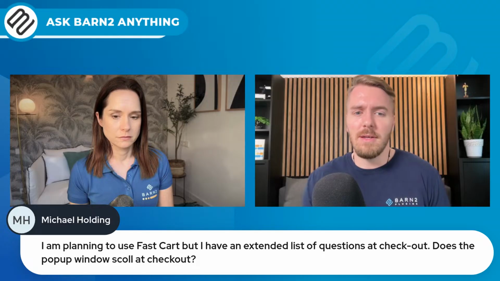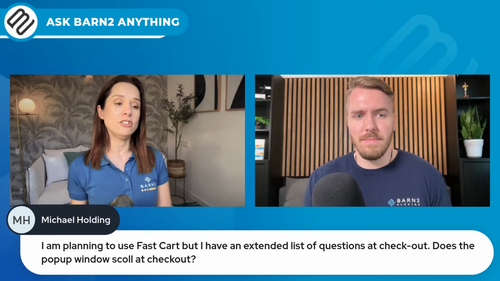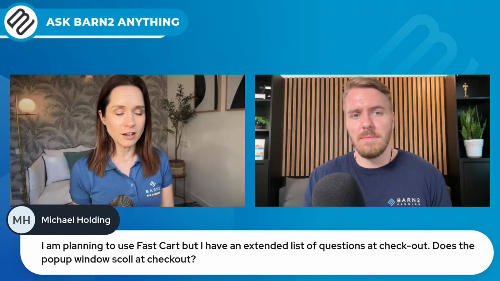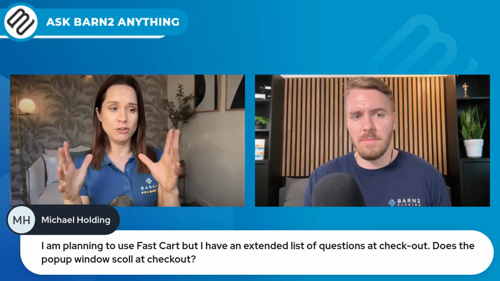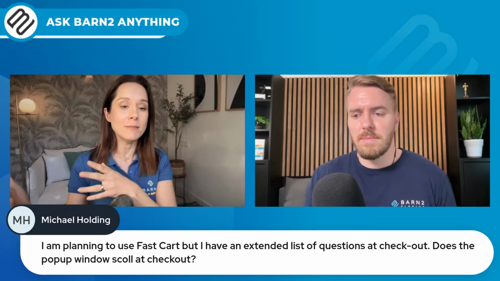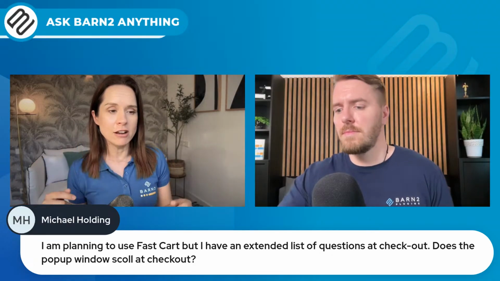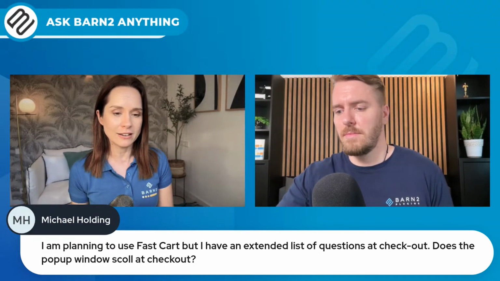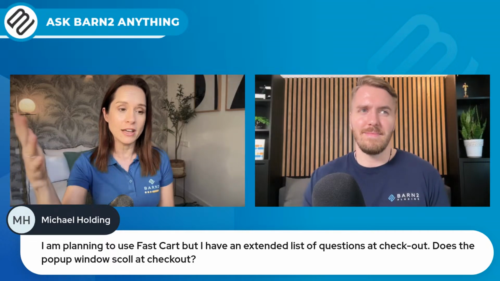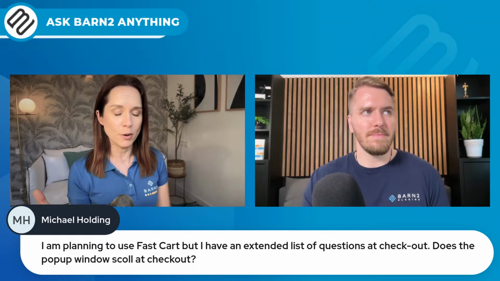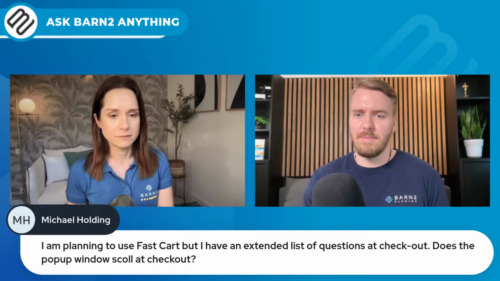It's probably worth mentioning that WooCommerce Fast Cart will work with any checkout editor plugin, because the pop-up checkout is basically the same as your checkout page. So there are lots of plugins that you can use to add extra fields to the checkout, and so long as they appear on your main checkout page, that will pull through to the pop-up checkout in our plugin.